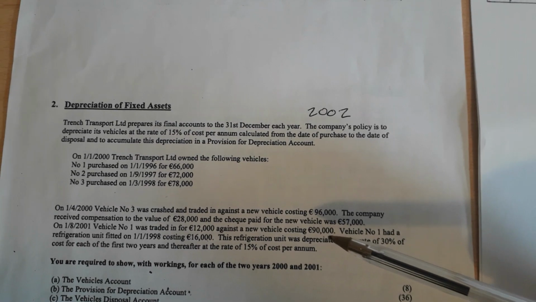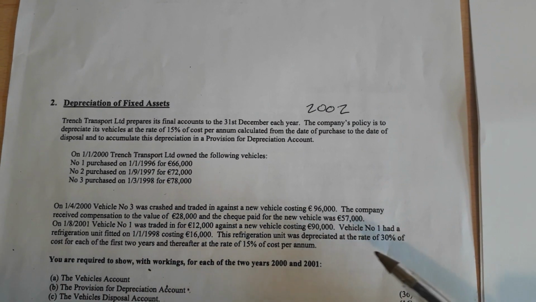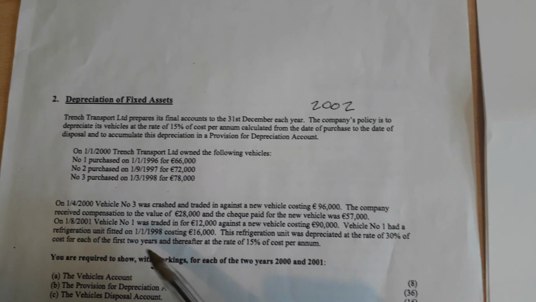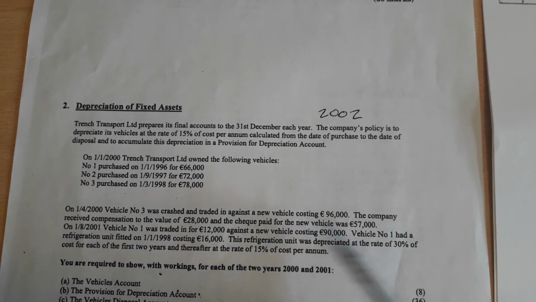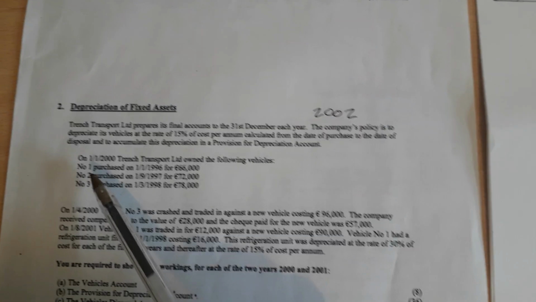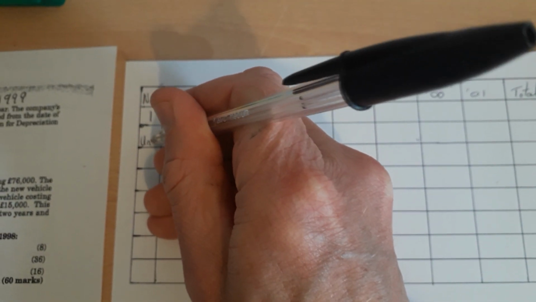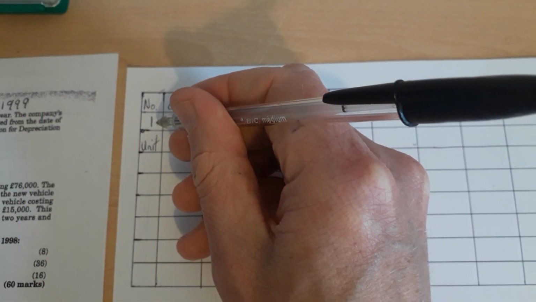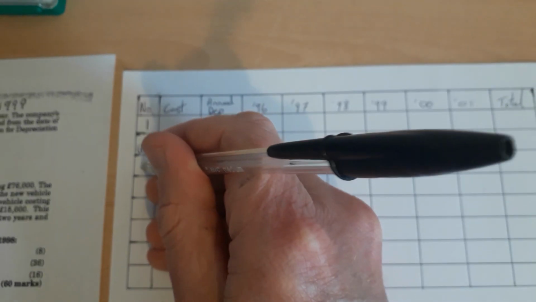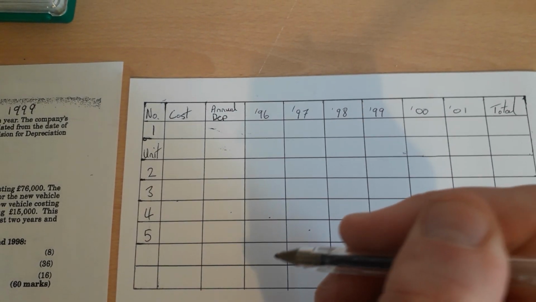So we're going to have a 1, 2, 3, 4, 5, but also we have this refrigeration unit that was depreciated. Vehicle number 1 had a refrigeration unit fitted, so it's attached to vehicle number 1. So what I'm going to do is write it out like this. I'm going to say vehicle number 1, then I'm going to write out unit for the refrigeration unit that's attached to vehicle number 1. So I'm putting it right next to the vehicle number 1 line. Then I'm going to go for 2, 3, 4, and 5.